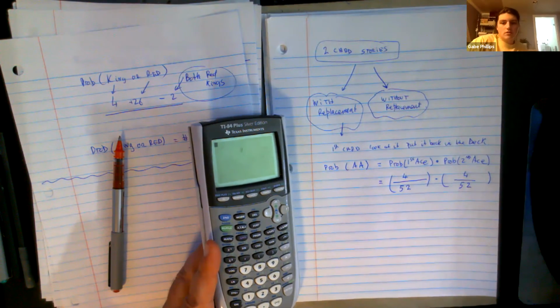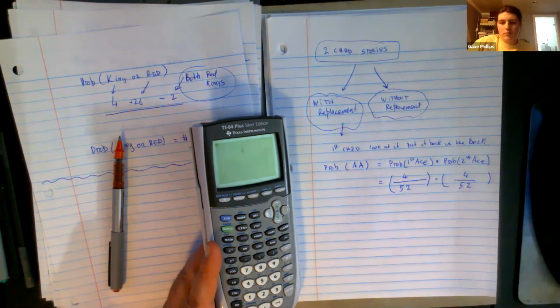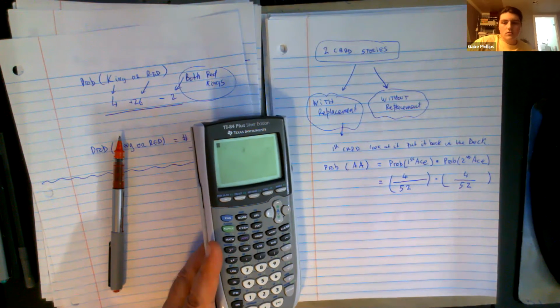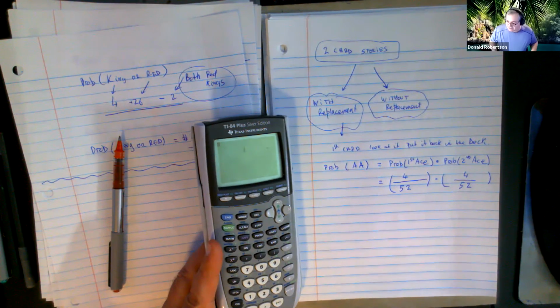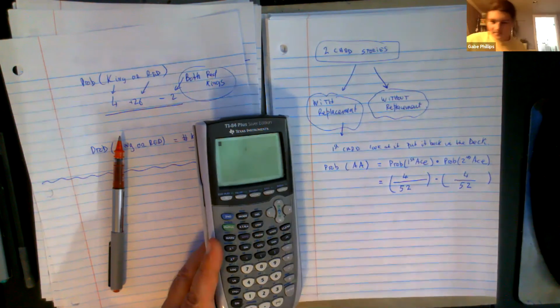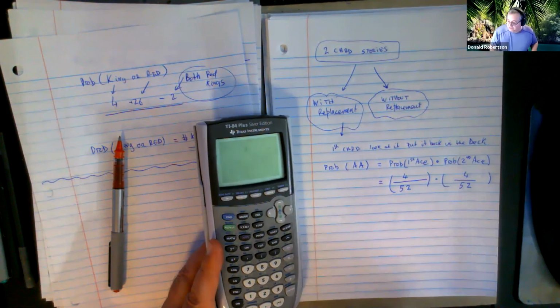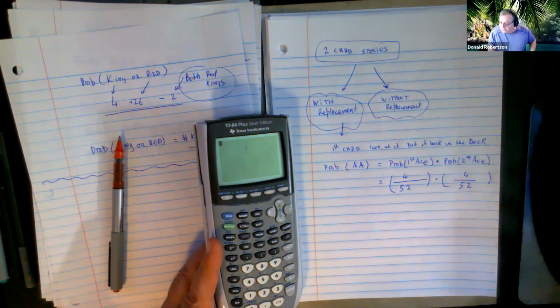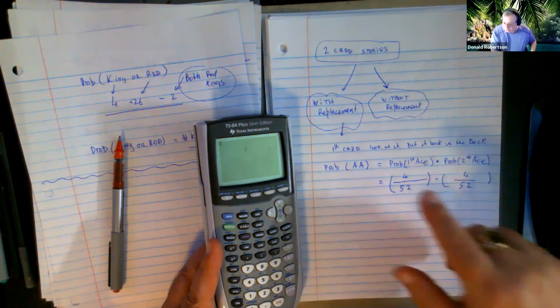Mr. Robertson, yes. So when it says put it back in the deck and then it says probability of the second ace, could it be the same ace? Yeah. All right. You could get an ace of diamonds and then, oh God, would you believe it? The same ace came out the second time. But it doesn't need to be the same ace. Couldn't it be an ace of diamonds and then an ace of clubs? It still counts as 2 aces. You see what I'm saying? Right. Okay.